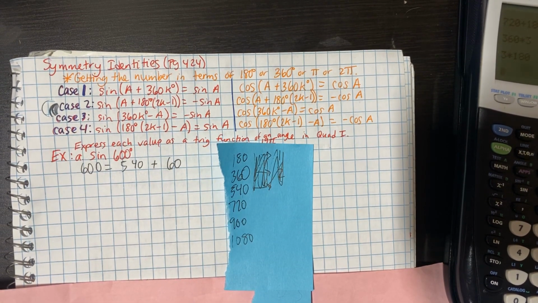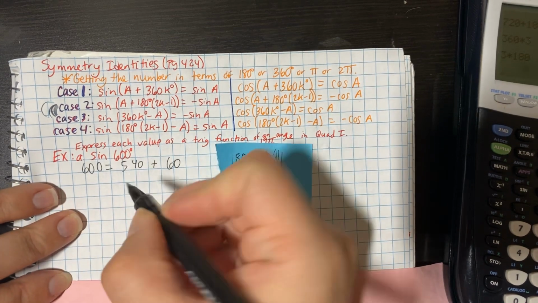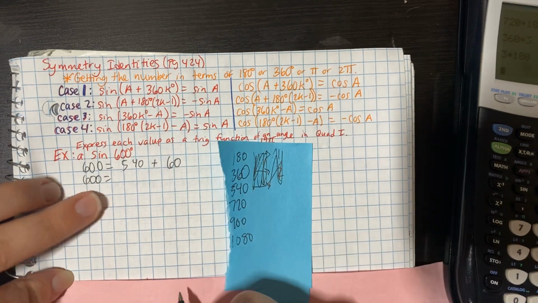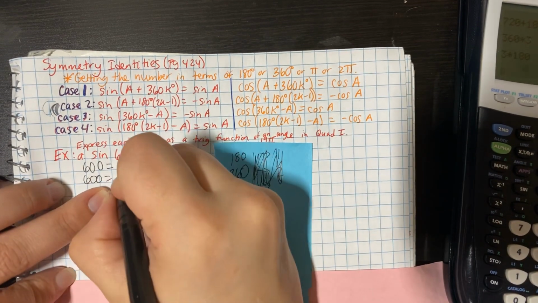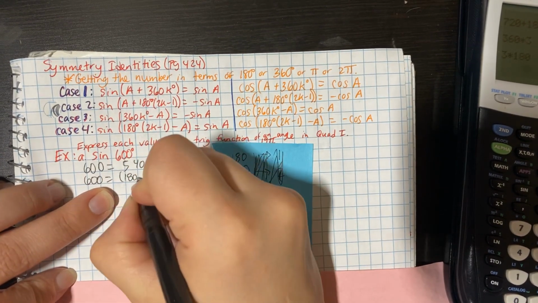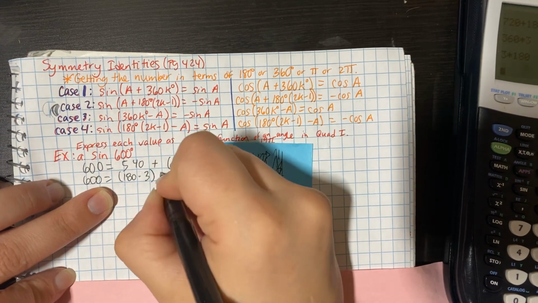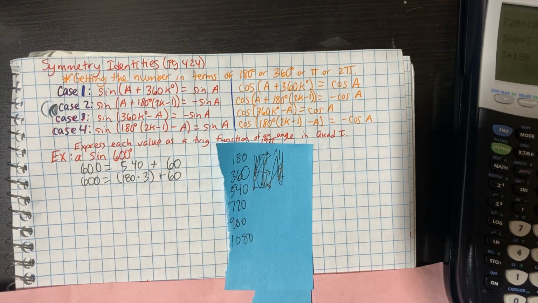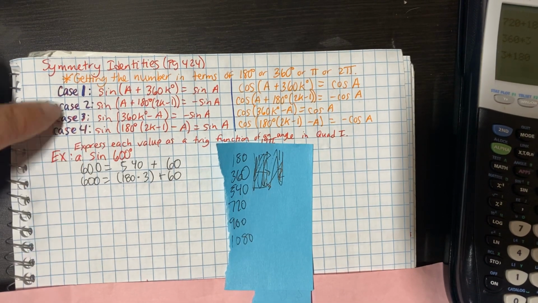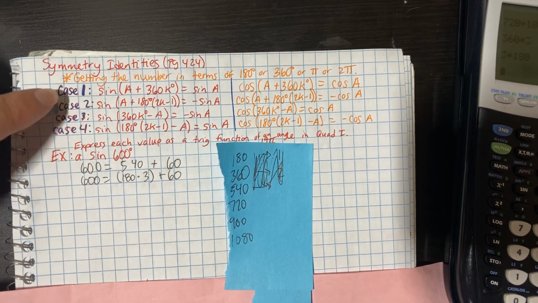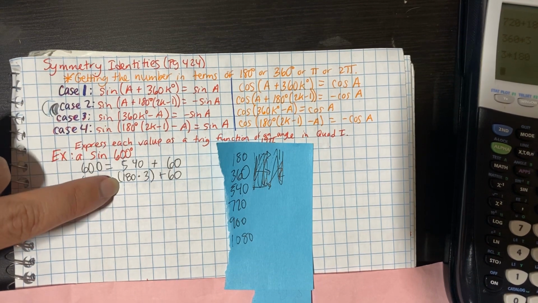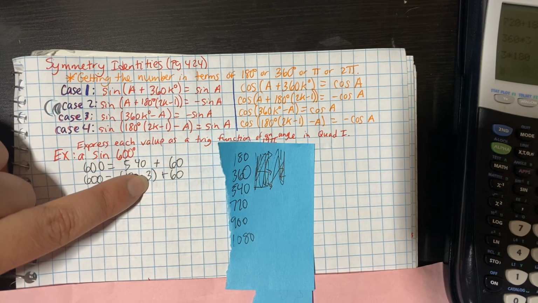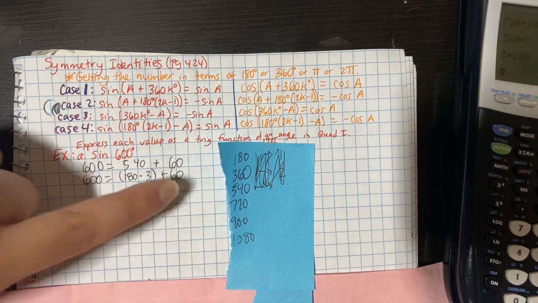Well, 540, if we want to get it in terms of 180 or 360, is 180 times 3, plus 60. So if we look up here, are any of our equations 180 times an odd number plus something?